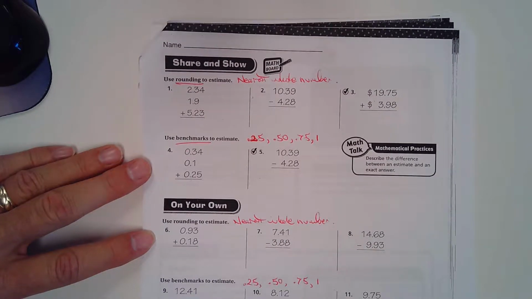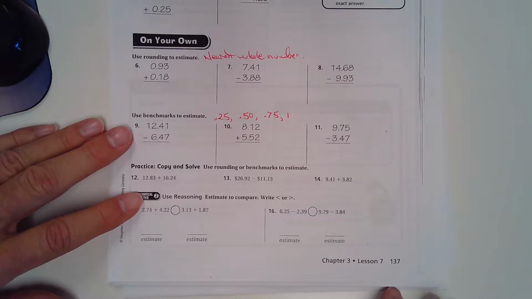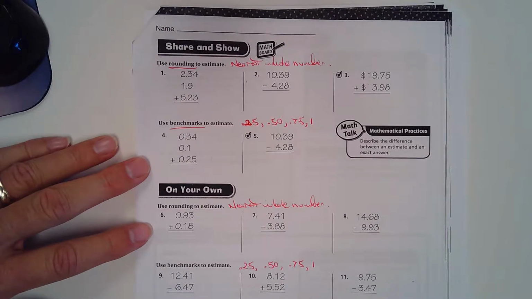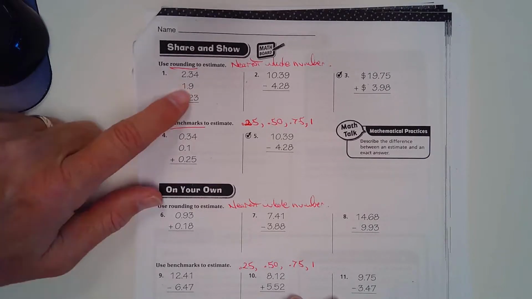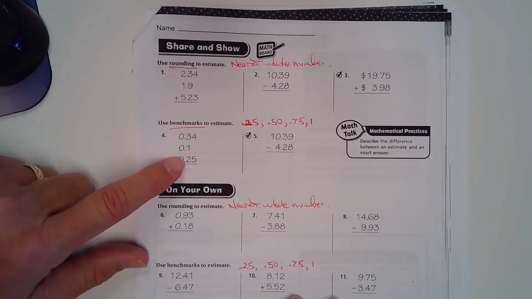Okay, the first video worked. We're on page 137 here. This is the homework that I assigned, and some of you were having a problem with the benchmarks to estimate. So while the first video is uploading, I'm going to do the second video here. I helped you out with the rounding at the end of the last video, but now, benchmarks to estimate.